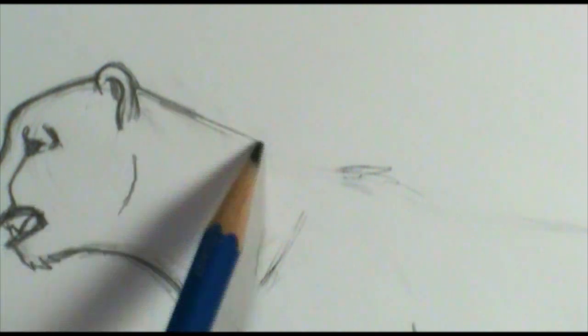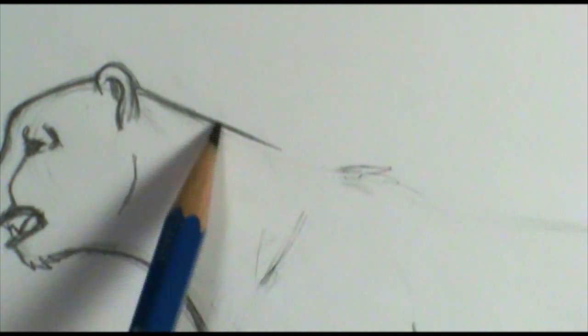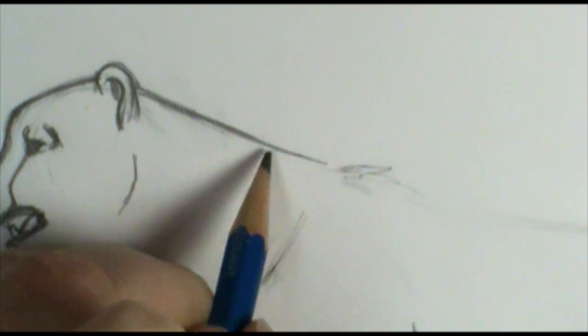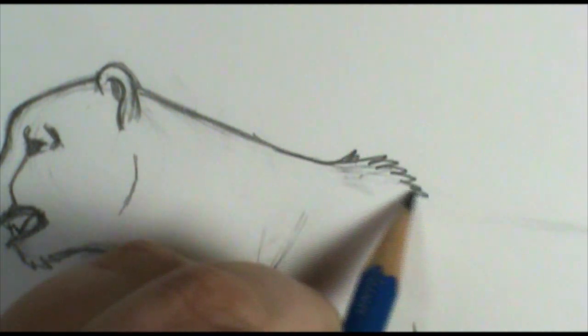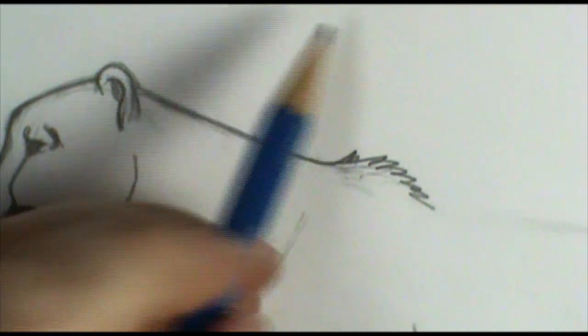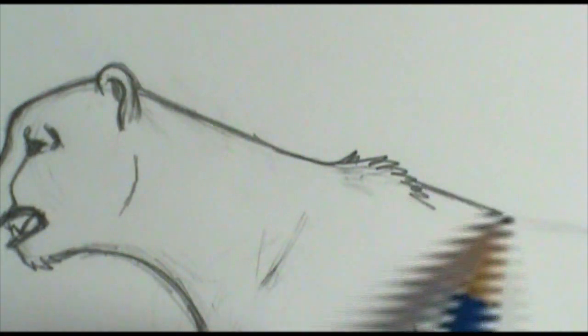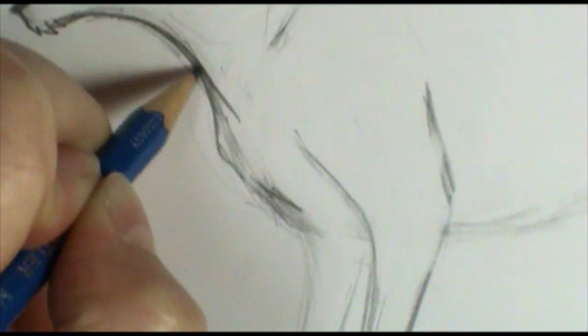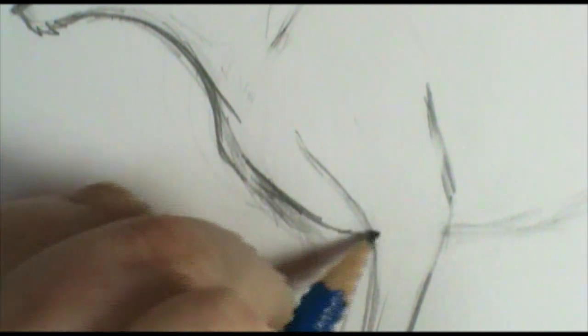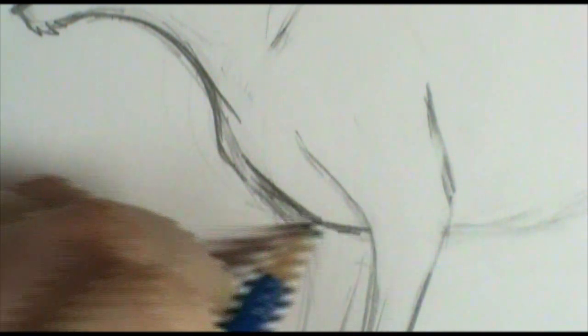Okay, and then I want to get some good muscle in the back of his neck, as it comes back over his shoulders. Put a little bit of a ruffle of his fur, and then his backbone. Okay, so his neck comes down here, and then his shoulders and his chest kind of come under here.